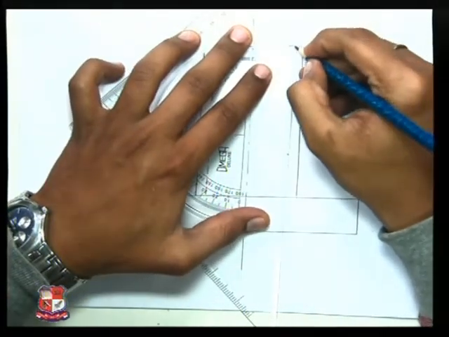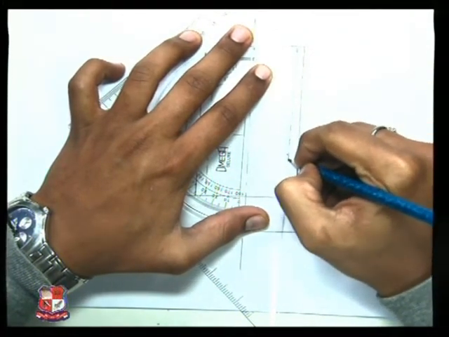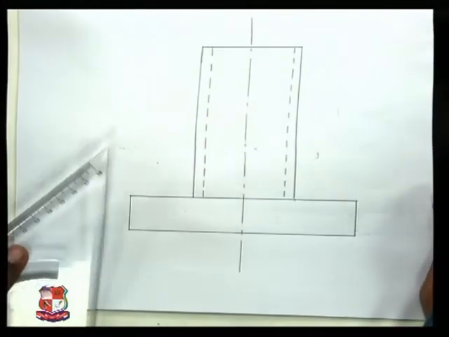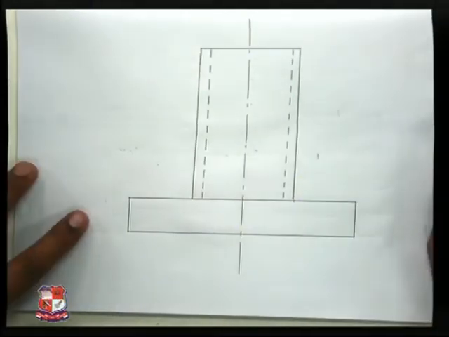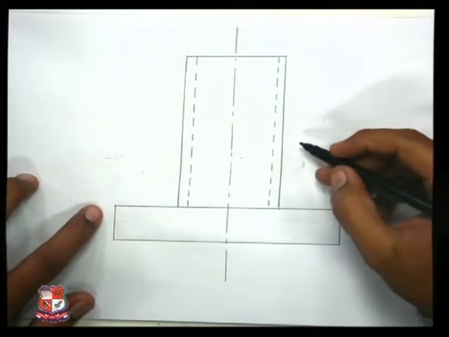Evenly spaced dashes are called hidden line. Basically in this, three lines have been covered.